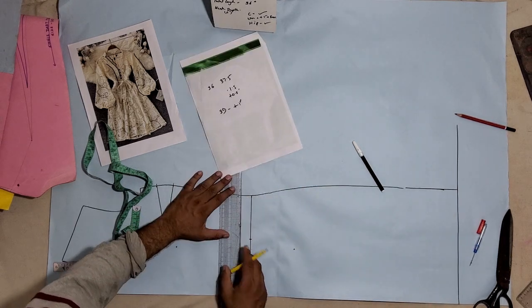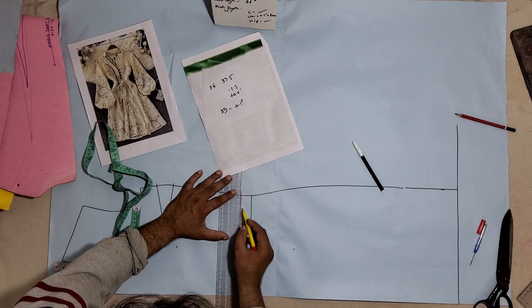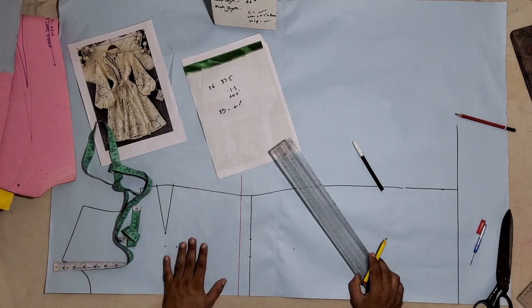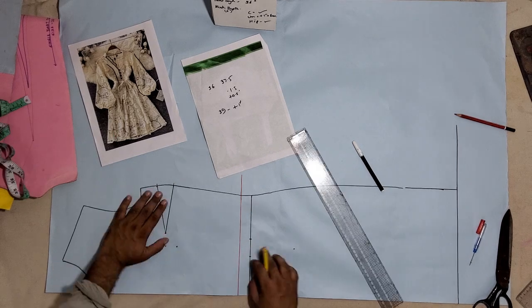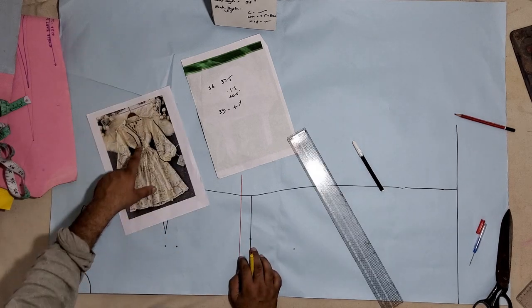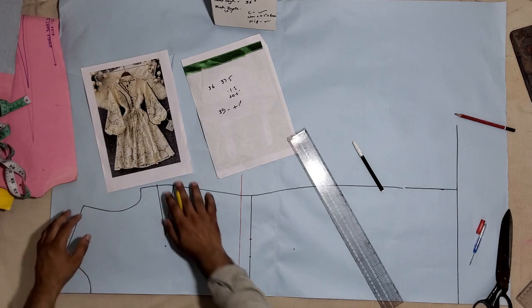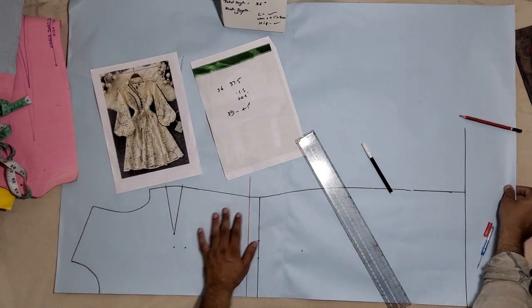Okay, this will be my waistline. I am not going to mark any darts because we are going to exclude these, because in this garment we don't have any dart. Okay, so let's start with the alterations now.